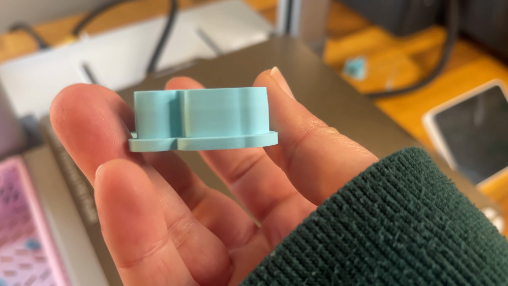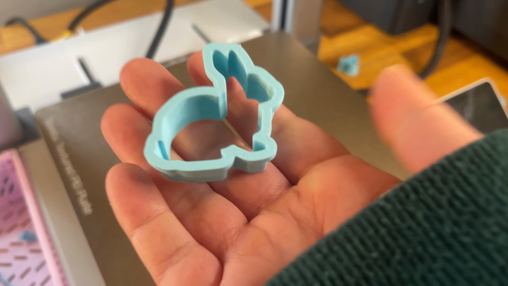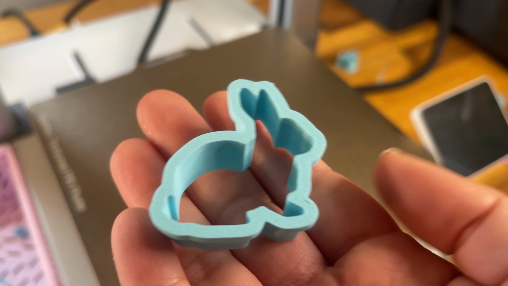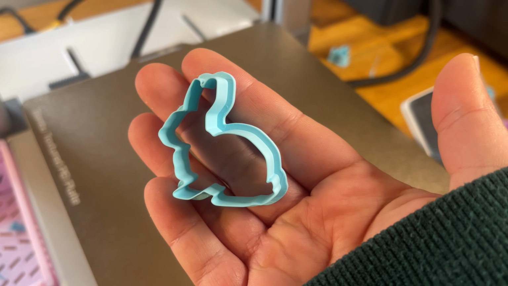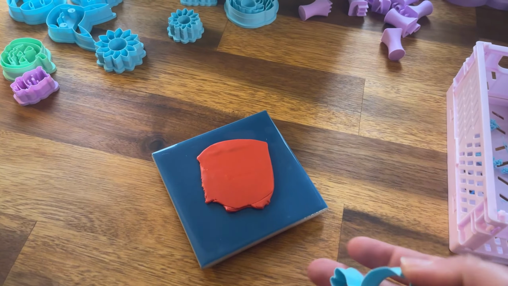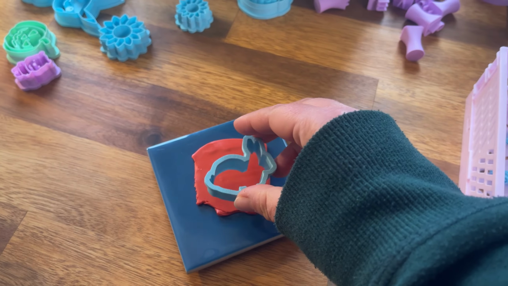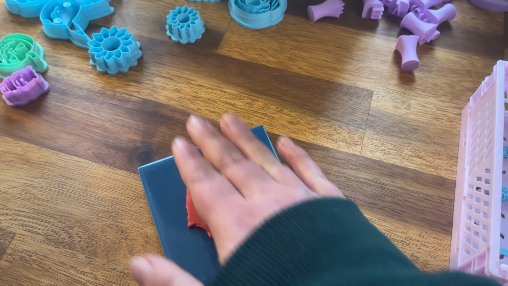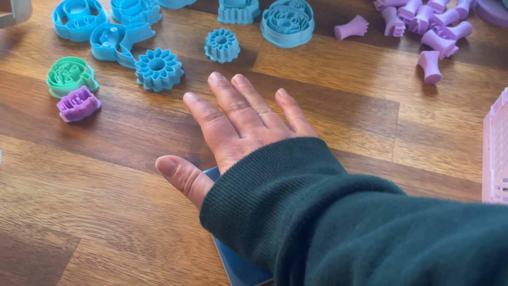And that's it. In just a few minutes, we went from a simple silhouette image to a fully functional clay cutter that's ready to use. You can try this process with any shape you like: animals, flowers, seasonal designs, even letters or logos. It's a really fun way to make your clay tools unique.